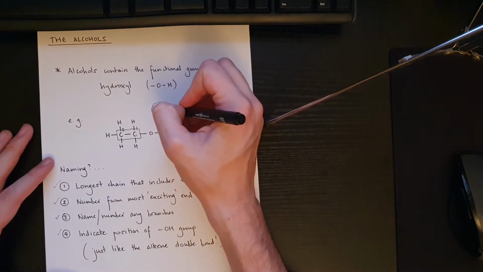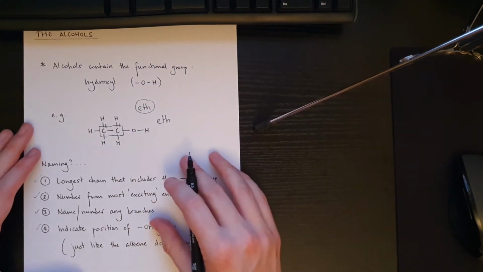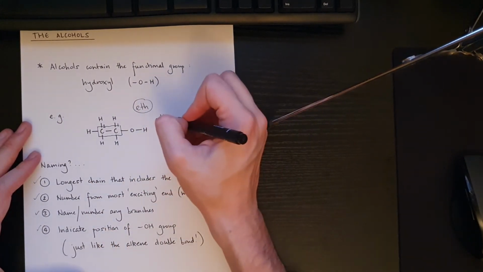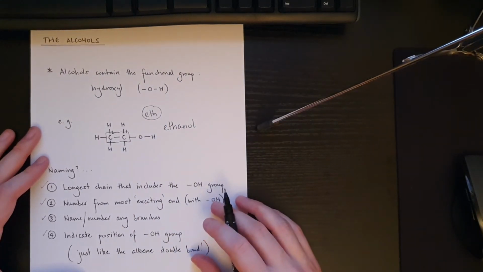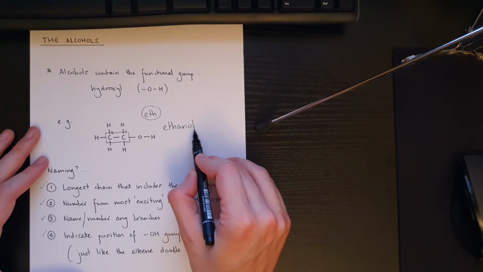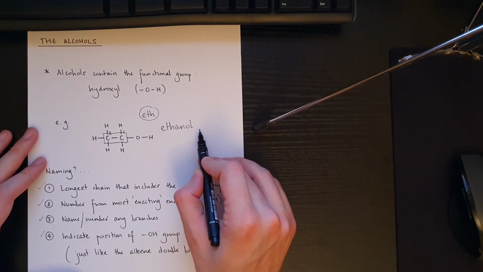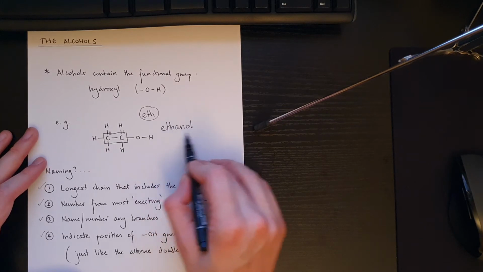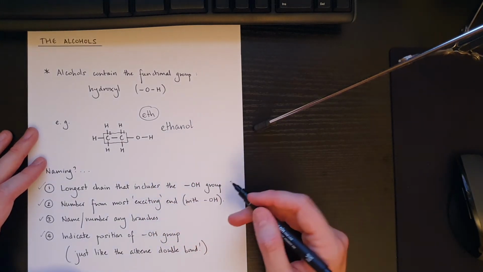So this is just simply eth, because we have 2 carbons, and then we always end our alcohol names with ol to show that it's an alcohol. So this is ethanol. And this in particular is the alcohol that's used in the alcoholic drinks and beverages that I mentioned earlier.